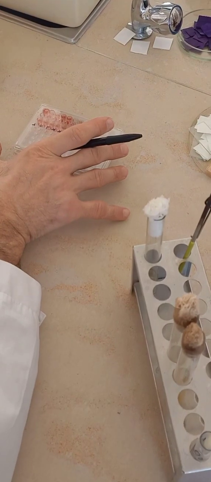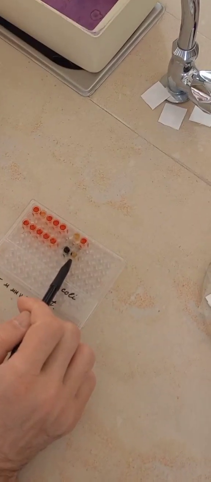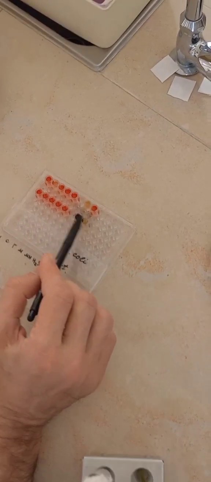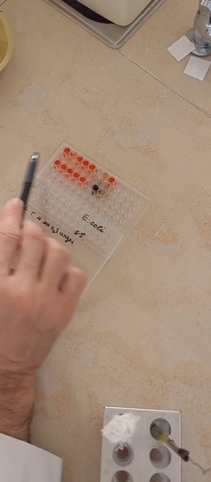Possible to close, you will see, okay? So this is H2S positive, indole negative. And opposite to this one, E. coli, indole positive, H2S negative. Sugars.